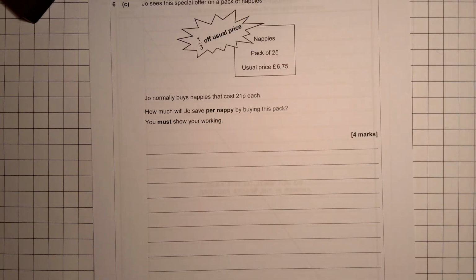Okay. Let's have a look at 6C. And 6C is the last question of section B.